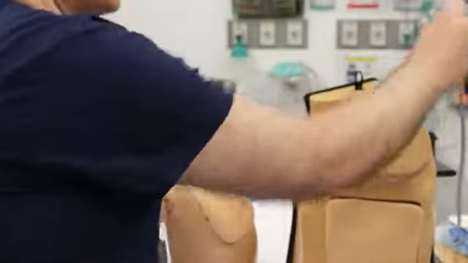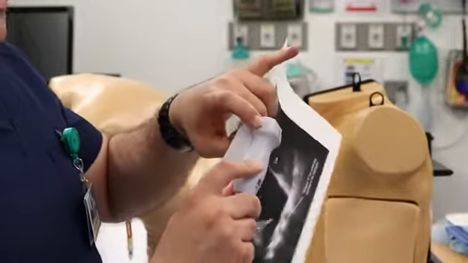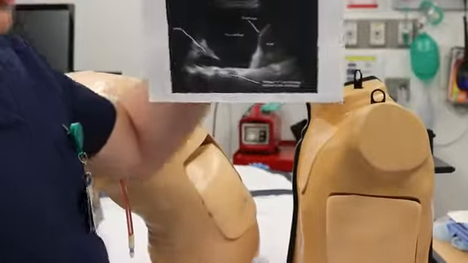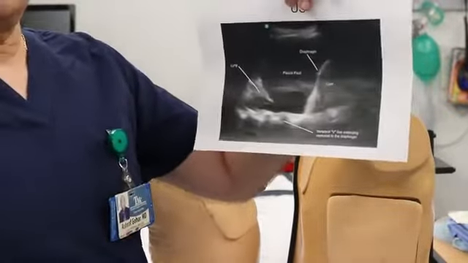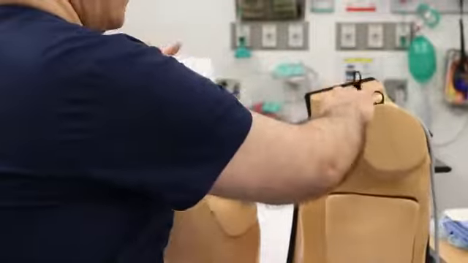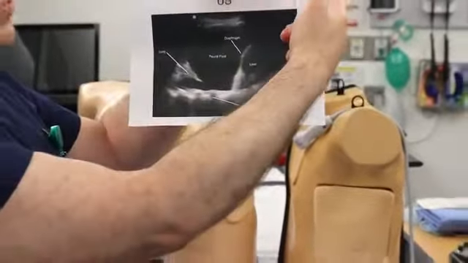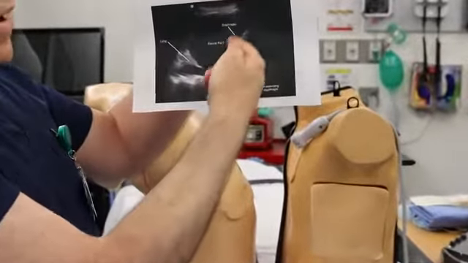So when I put my probe, this is my knob where the green dot is. So this knob should be towards the head of the patient. Then I will see this view. I'll show you on this paper, then I will show it to you on the mannequin. So what I will see, patient head will be here, and patient legs will be here, and this is your diaphragm.